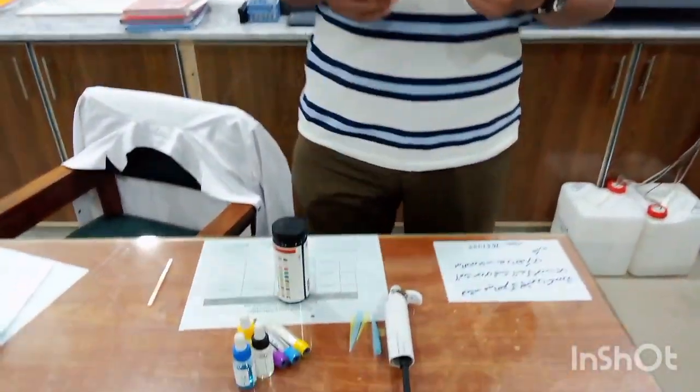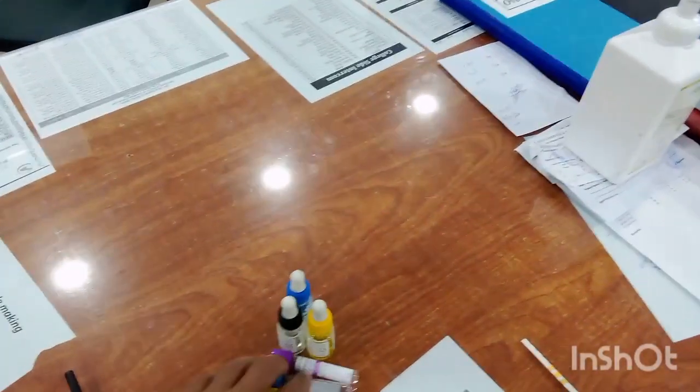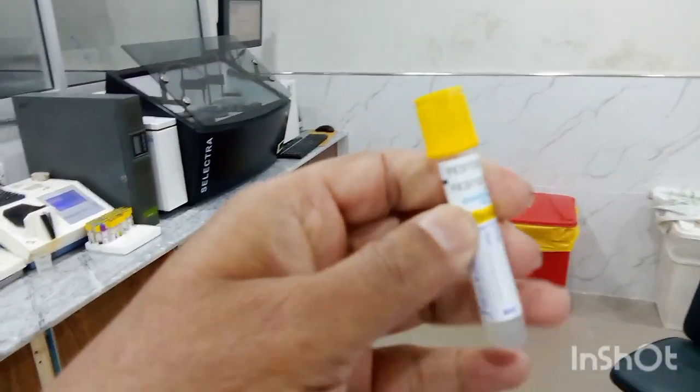In this video I will be showing you small instruments or small items which are routinely used in the laboratory, and they will be very helpful in your microbiology Viva and practical exams. Kindly hand over this camera to me so that I may have a closer look. Okay students, please have a closer look.